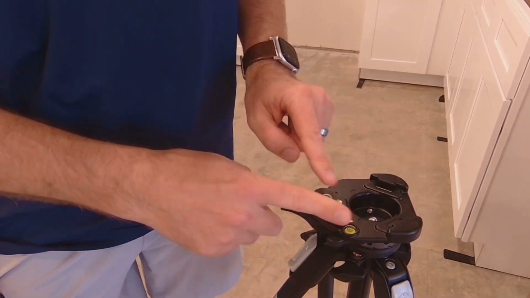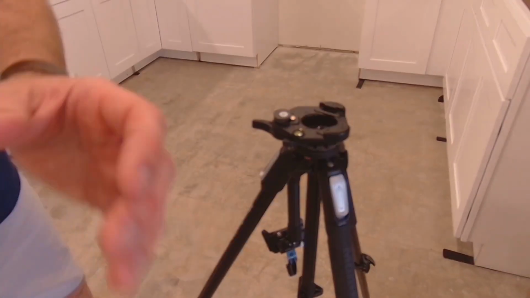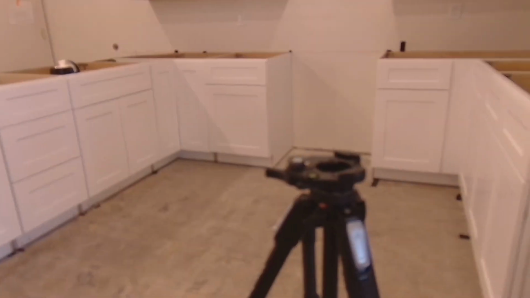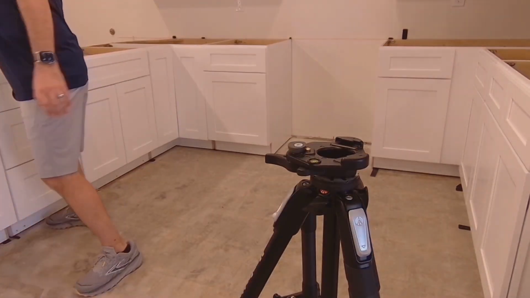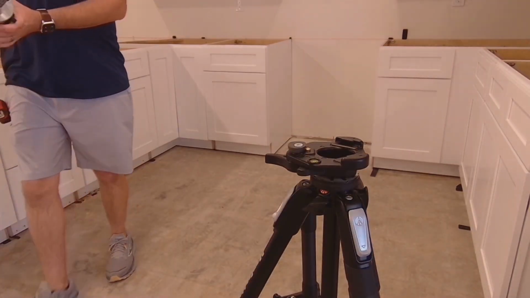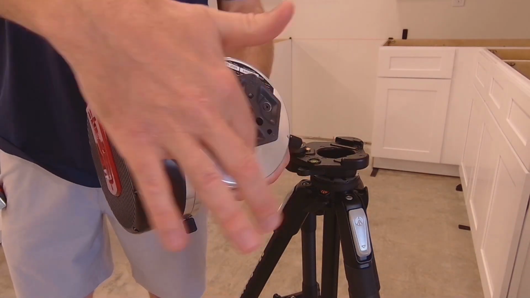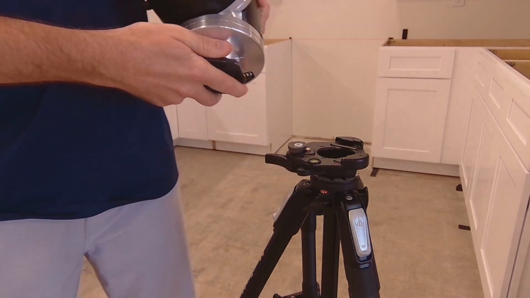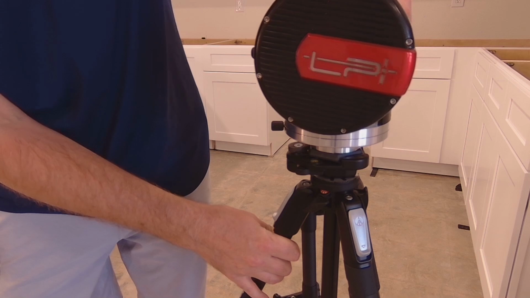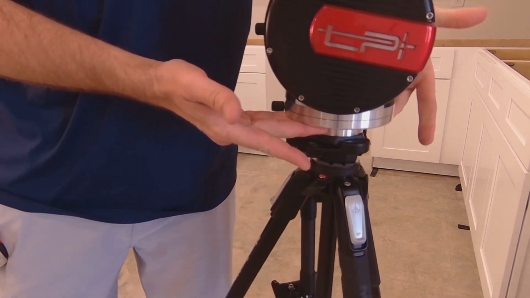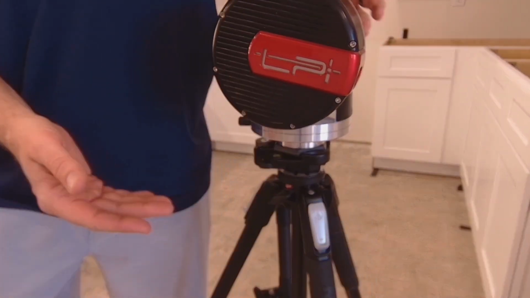To attach the laser, you want this open with this brass pin up. And it should look something like this to slide the plate in. So the bottom plate is a hex shape, and it should just slide right in the front, and then press down and it'll lock and be nice and secure, just like that. All right?